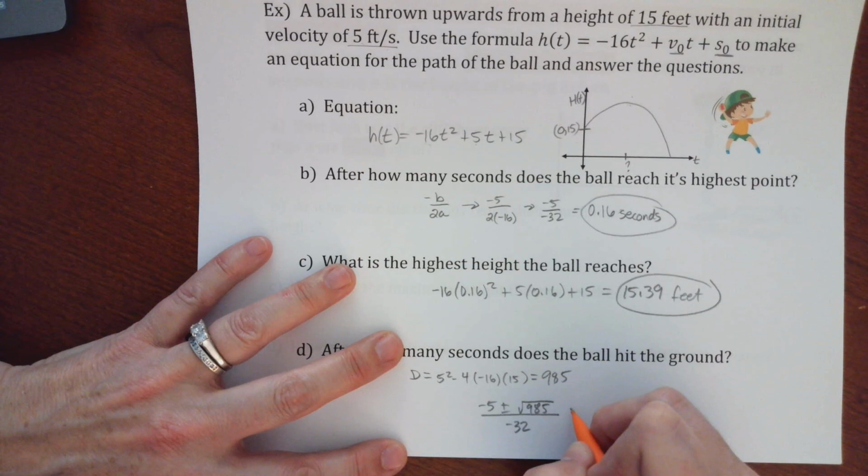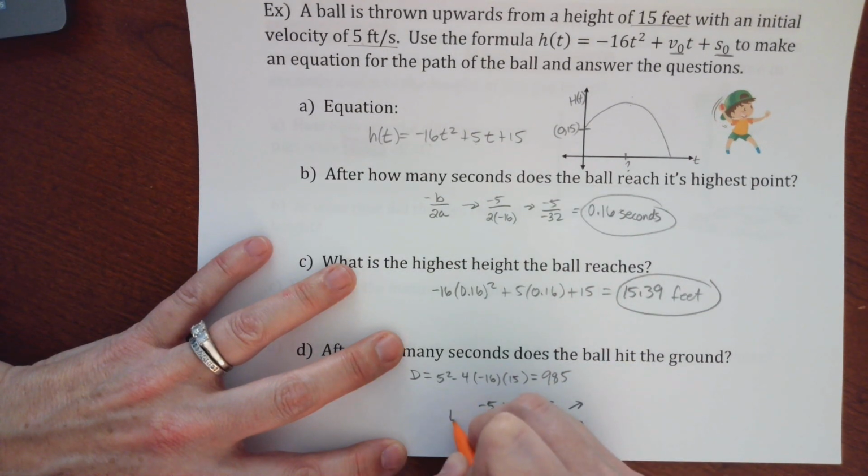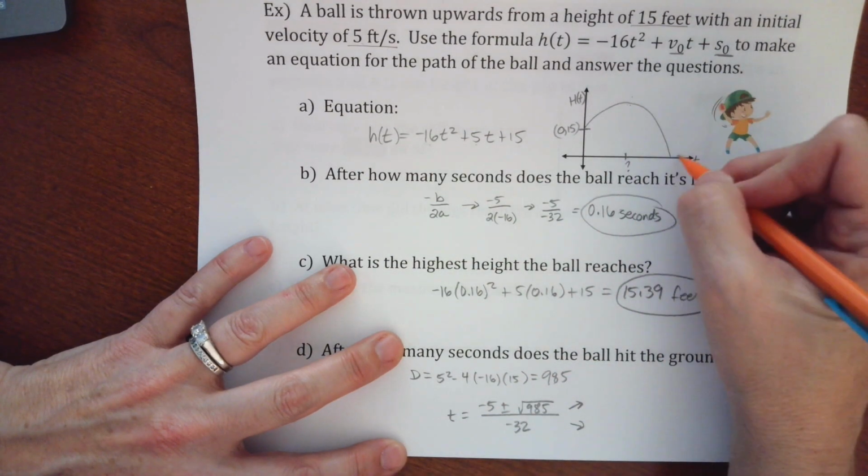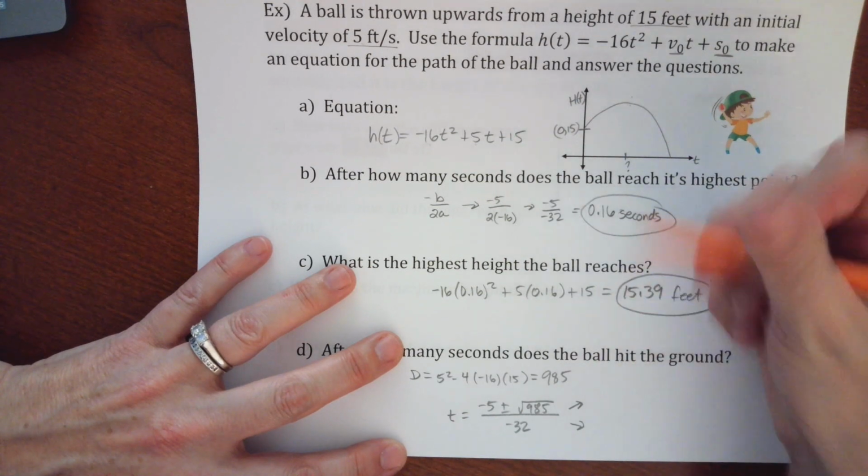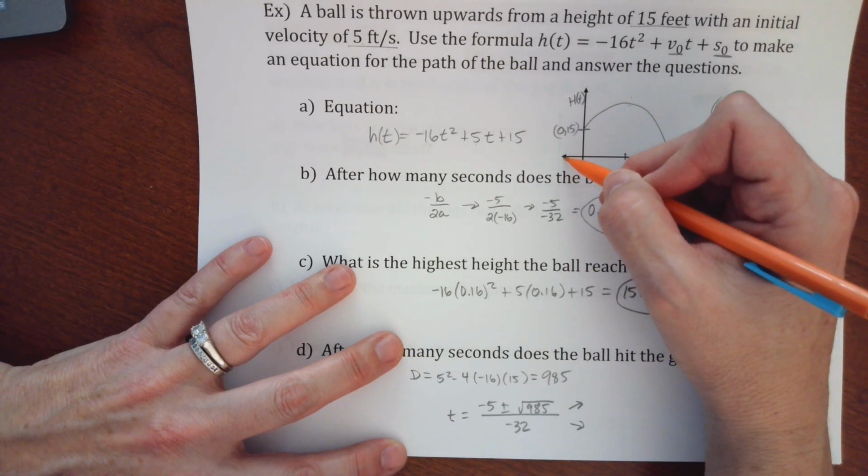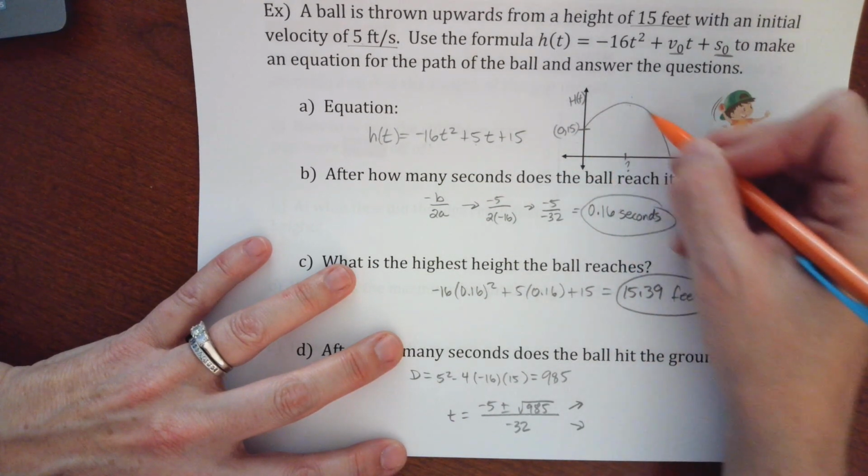All right, so I'm going to get 2 answers from this, and this is going to produce the time at which it hits the ground. That's going to produce 2 answers. So it's going to produce the answer back here, which I'm not interested in. It's also going to produce the answer over here.